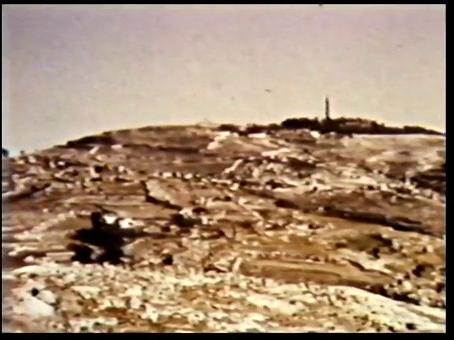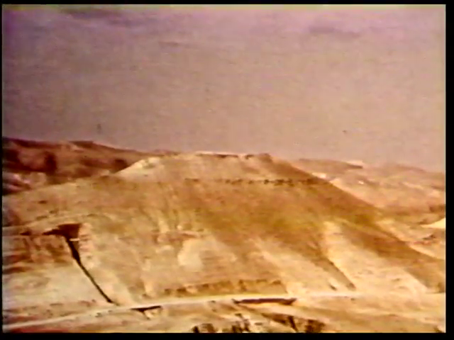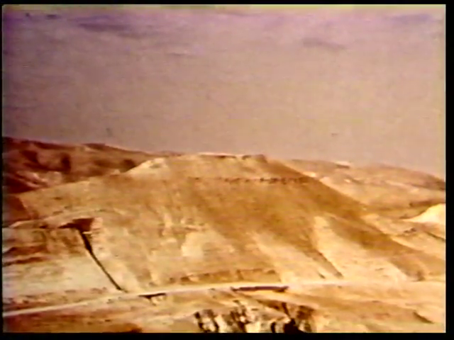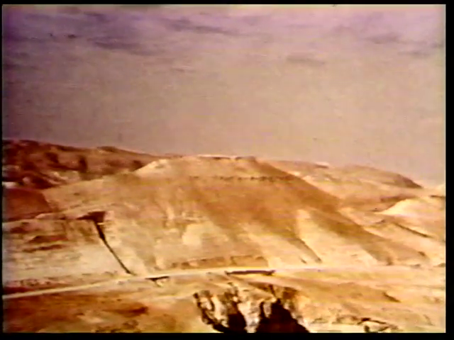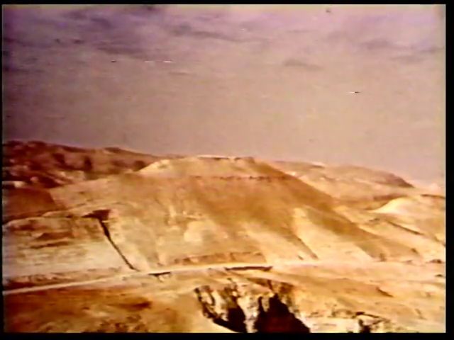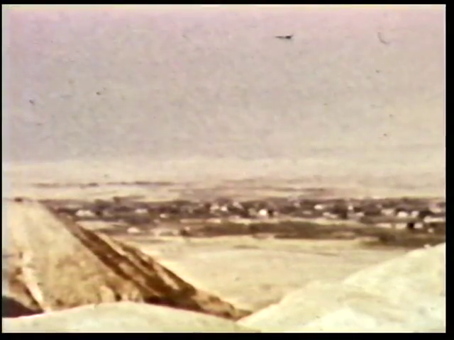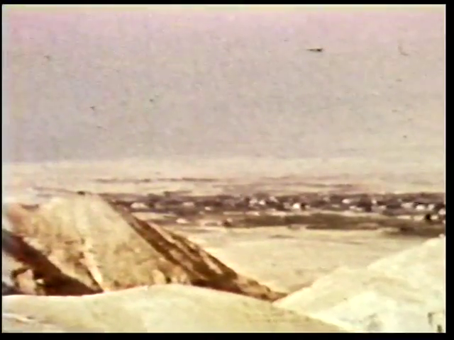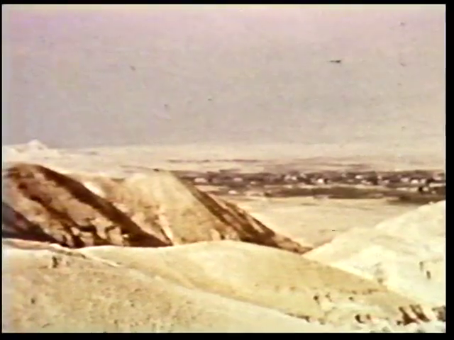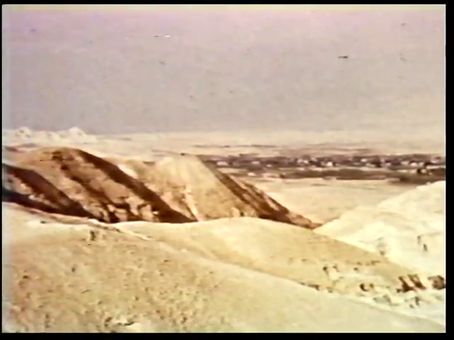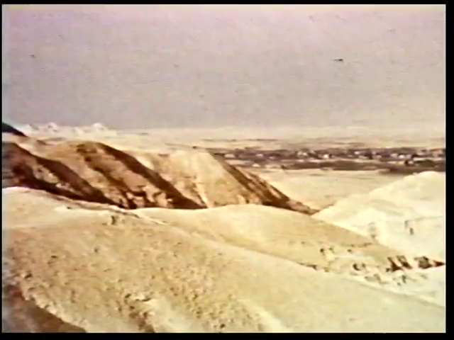Desolate, barren, and chalky, this wilderness is the traditional site of the temptation of Jesus. Another shot of the wilderness area. Note that very little vegetation grows here. Here too, in this desert wilderness, preached John the Baptist, the voice of one crying in the wilderness.